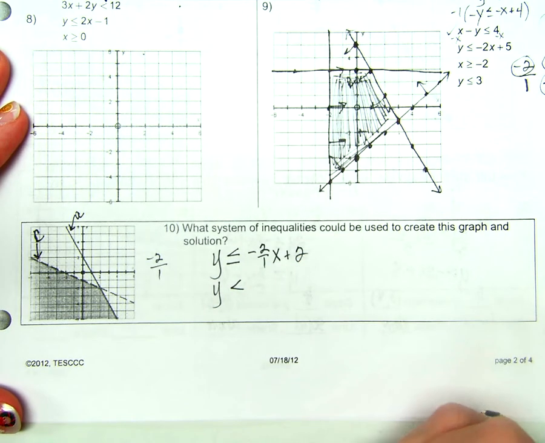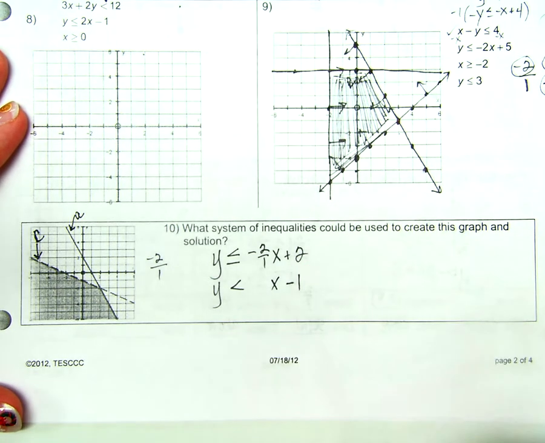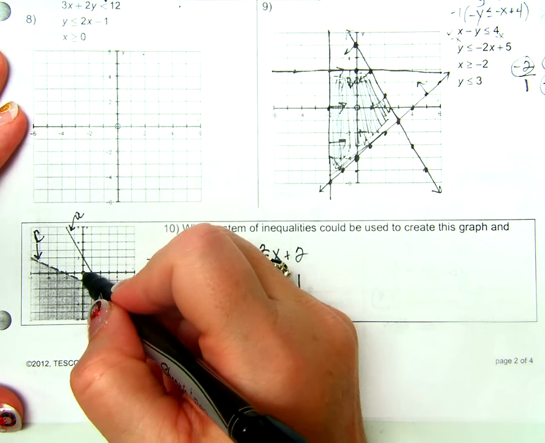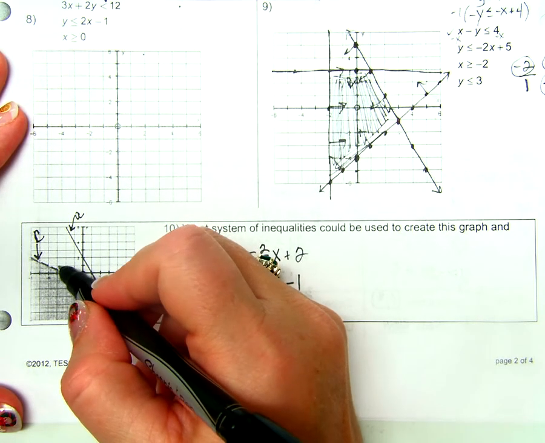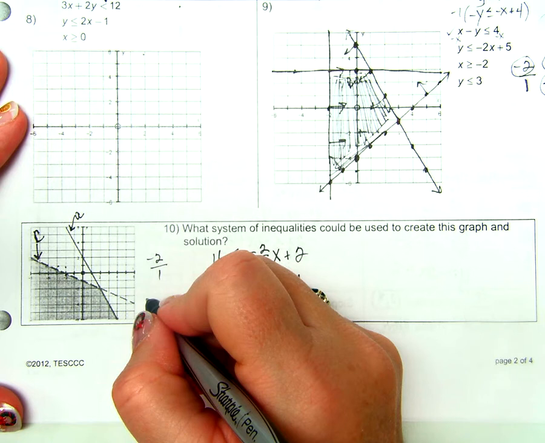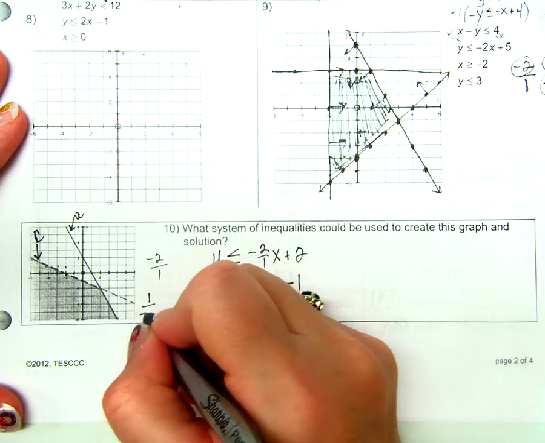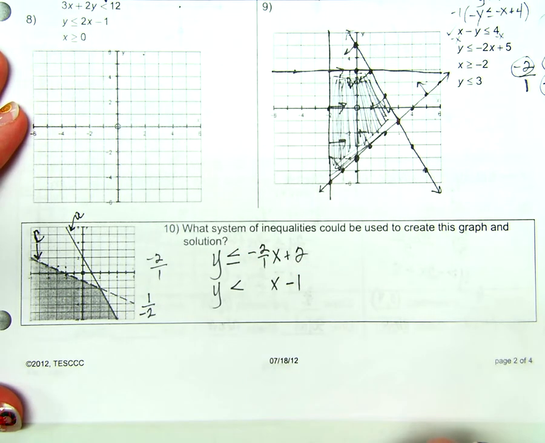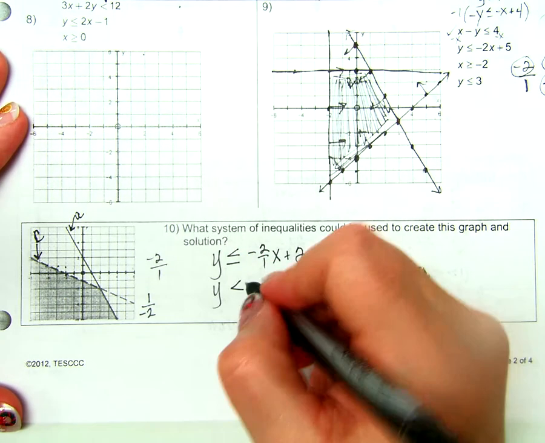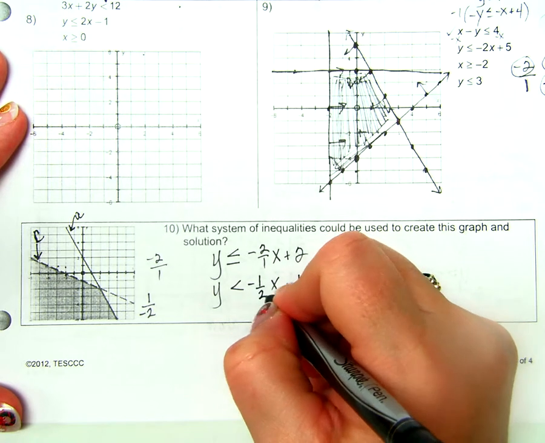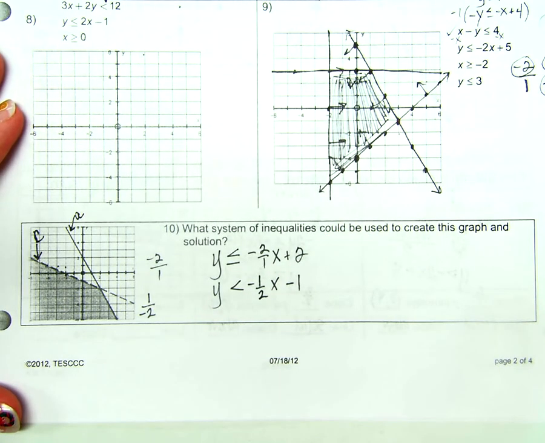Okay? Now what's the next easiest thing to see? The y-intercept, what is it? Negative 1? So what's my slope? Rise 1, run 2, rise 1, run 2. So this way I rose 1 and ran backwards 2. So what's my slope? Negative 1/2 x minus 1.